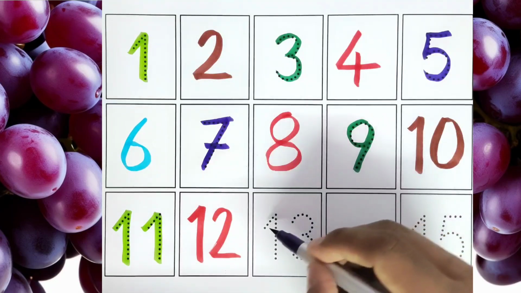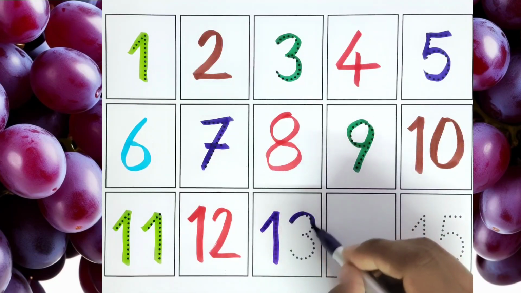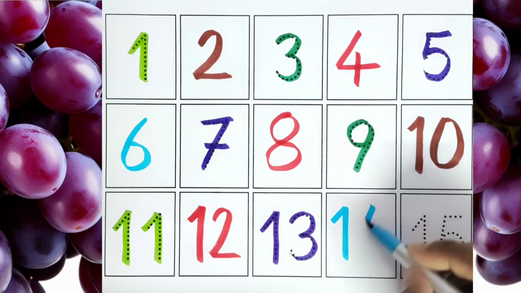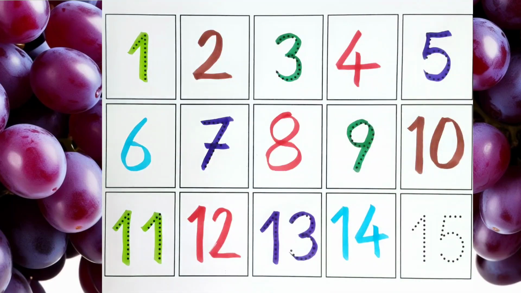This is 13. Number 13. What comes after number 13? 14. Number 14. This is number 15. Number 15. Thank you kids for tracing all these numbers with me.